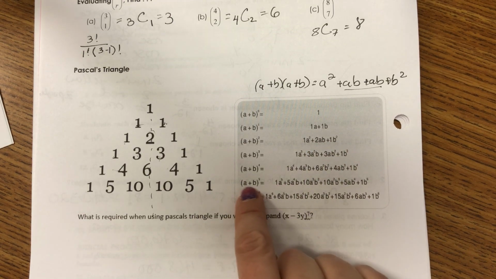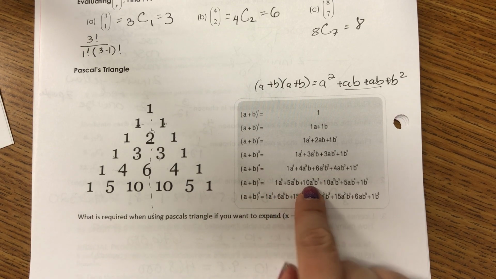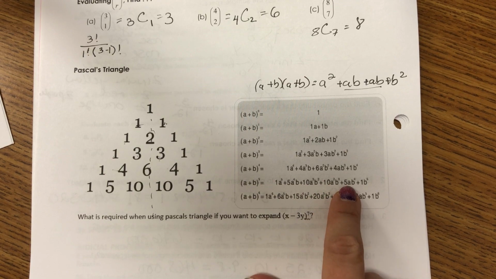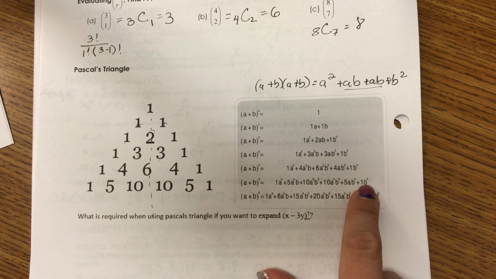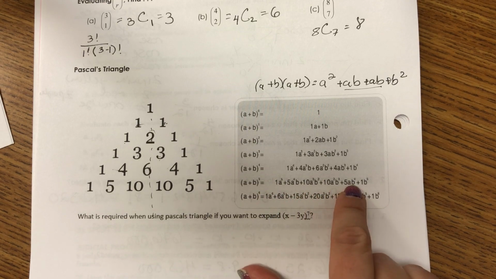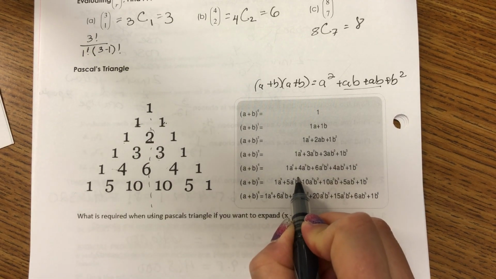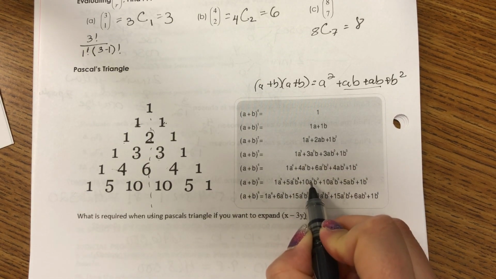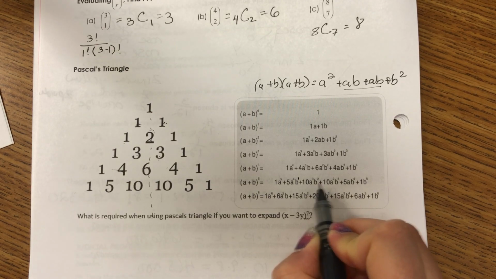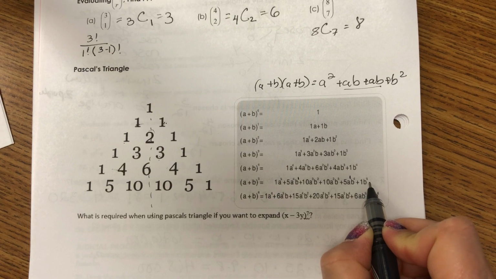So like let's jump down here to a plus b to the fifth. You've got a to the fifth, a to the fourth, a to the third, a squared, a to the first, and then no a. And the b's go backwards, no b, b to the first, b squared, b third, b fourth, b fifth. And if you add up the exponents in any term, they should equal 5. So 4 plus 1 is a total of 5. 3 plus 2 is 5. 2 plus 3, still 5. 1 plus 4, 5. And 5 plus 0, 5.